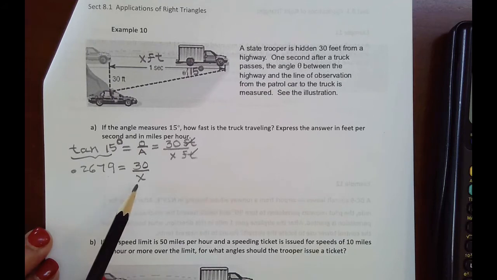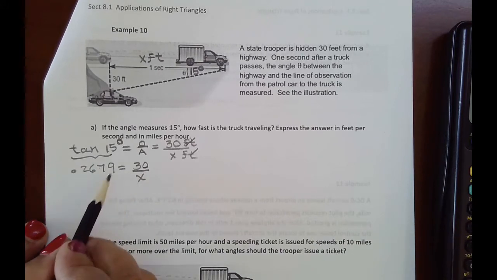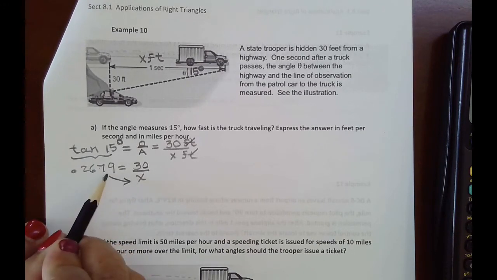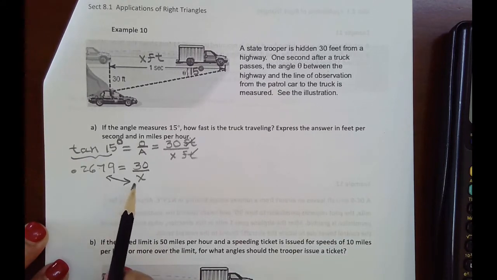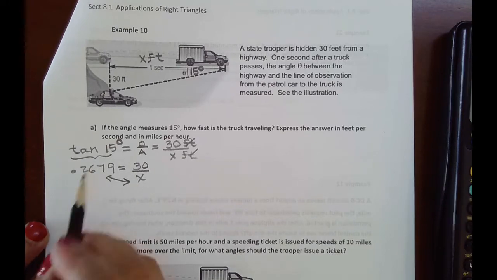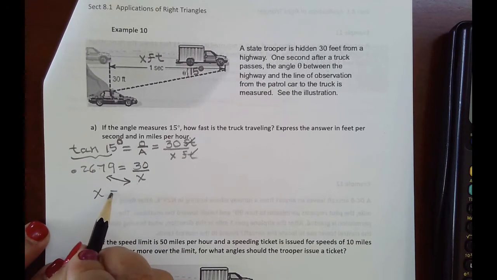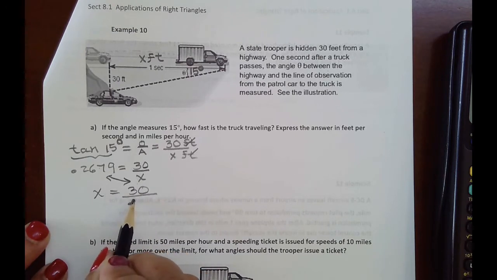When the variable you're solving for is in the denominator, this is a shortened version of one-way cross multiplication. Just switch these two. Because you're not truly getting the answer unless the value that you're looking for is in the numerator. So the 30 comes up here where the 0.2679 is, and the 0.2679 takes its place.